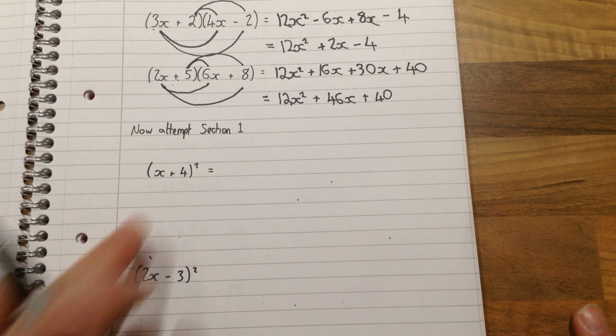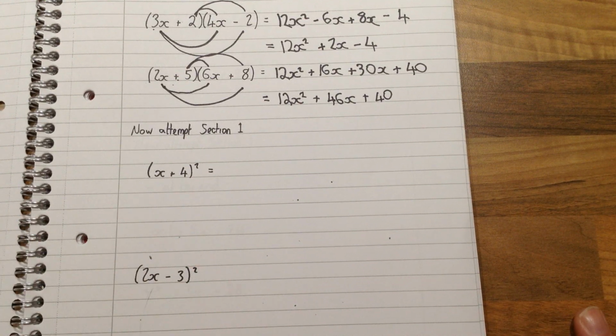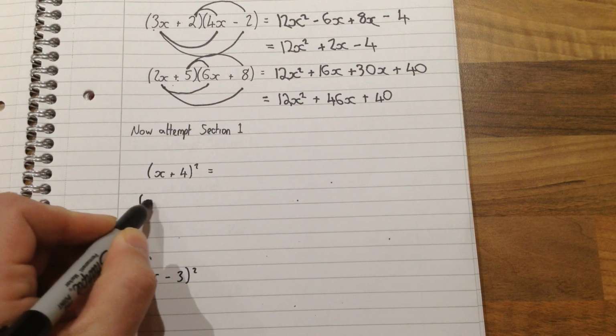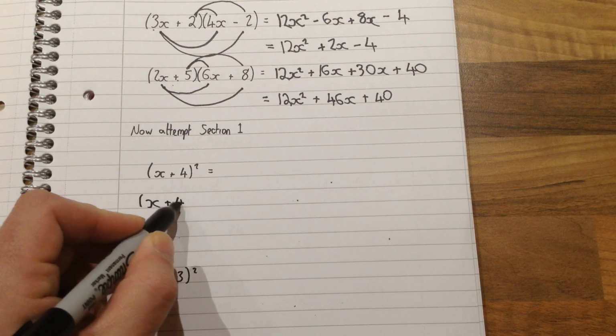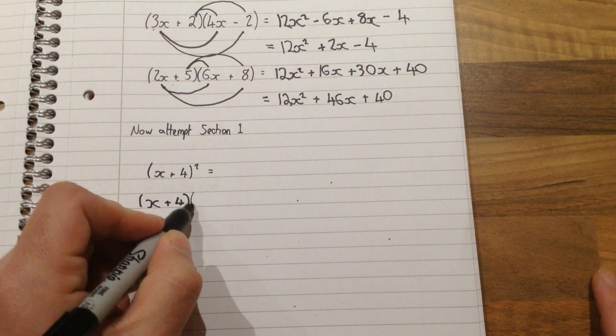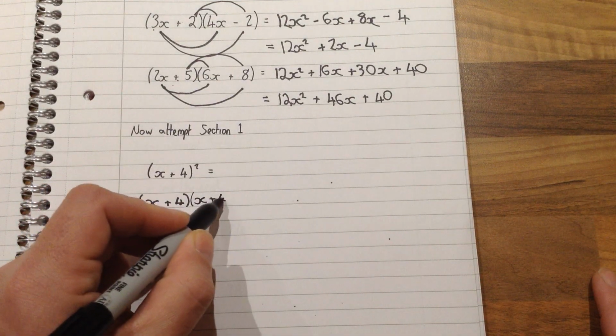Section 2 has questions that look like this, where it has a squared on the outside of the bracket. Now the first thing I'd do with this question is rewrite it. So when you square something, it means that you times it by itself. So it simply means that we're doing x plus 4 times x plus 4.